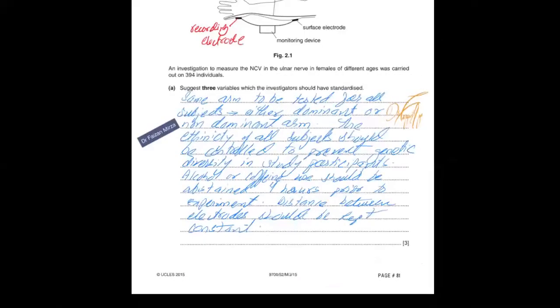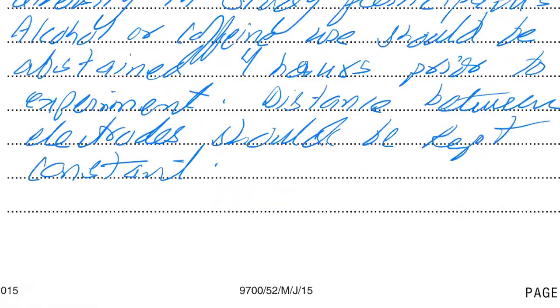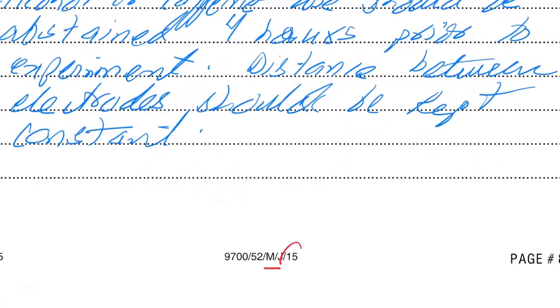I have picked up two questions here. They both deal with the nervous control. The first question is from May, June 2015, and this is from variant 52.